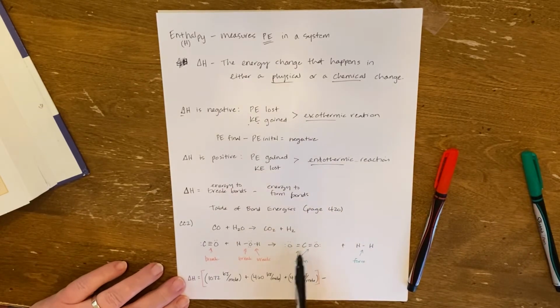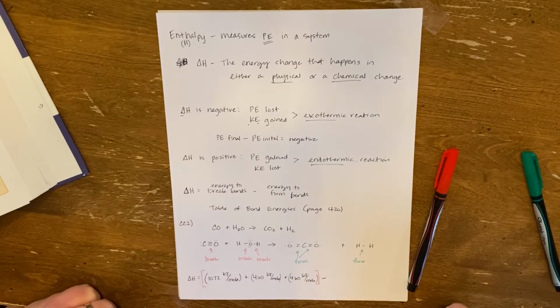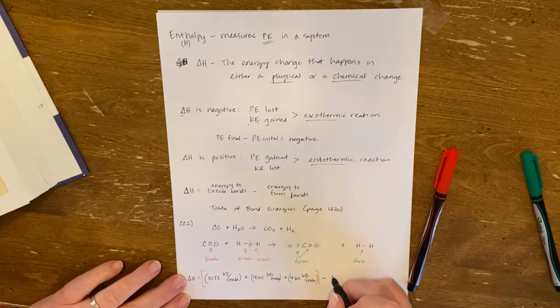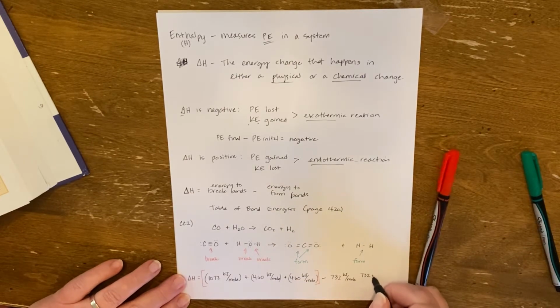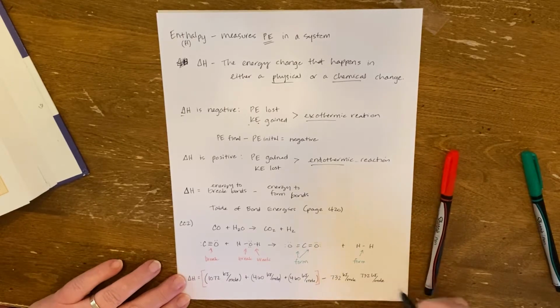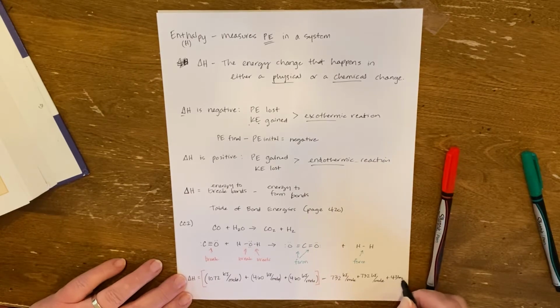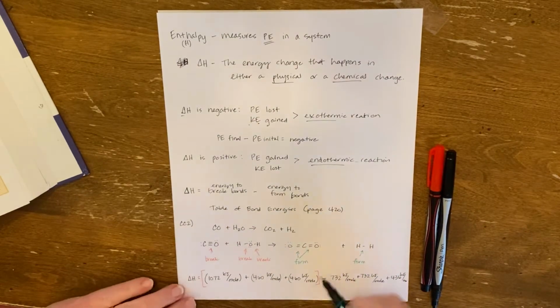All right, I need to form 2 double bonds between carbon and oxygen. So looking back on my table, that's in the 3rd column. Each of those is 732. Okay, and then a single bond between my H's. That doesn't take very much energy, 436. It's the first entry on the table. Okay, and I'm subtracting all of these.